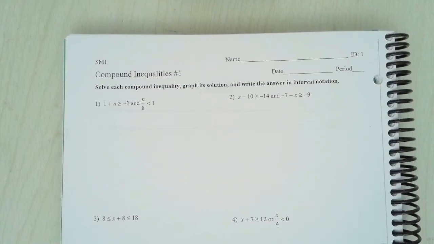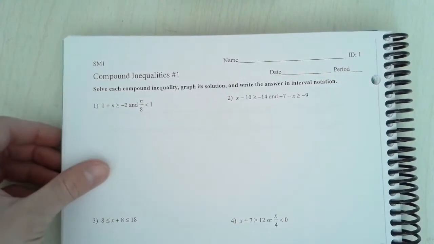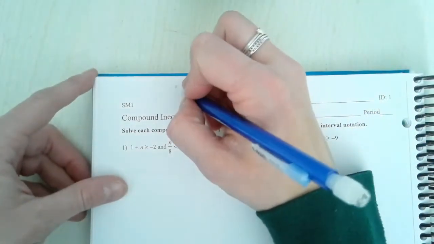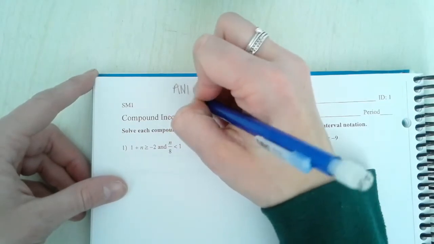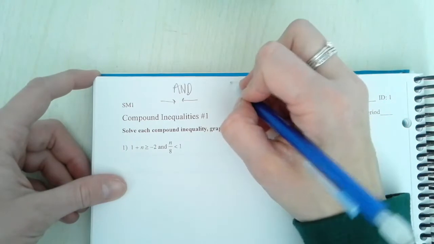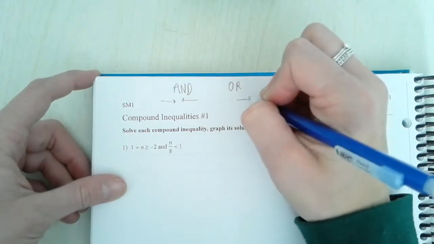Hey guys! So today we are talking about compound inequalities and what that means. So basically we have two pieces of information that we're going to be looking at. Okay, so you need to know one thing, or two things I guess. If you see an and, it's together. If you see an or, it's apart.